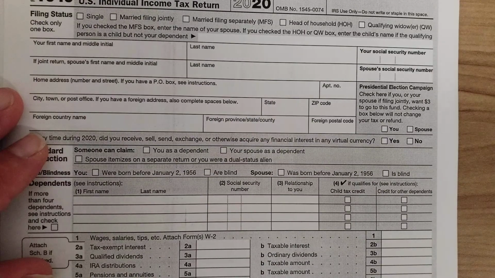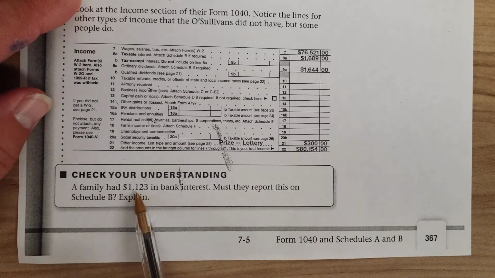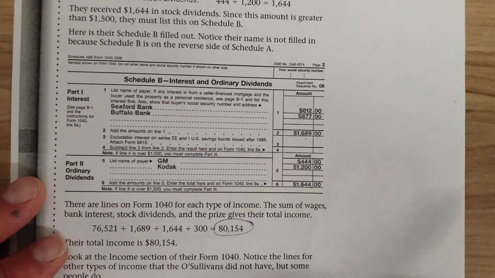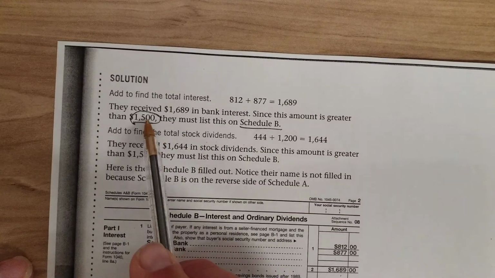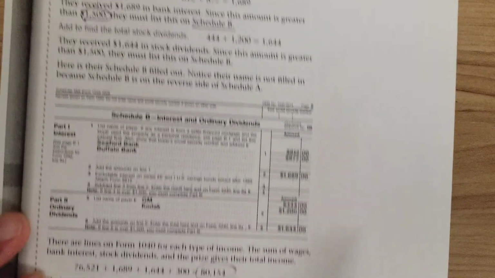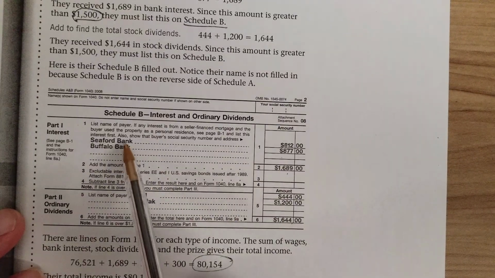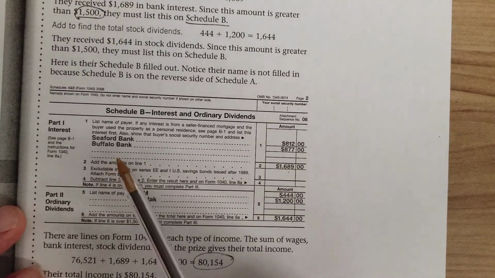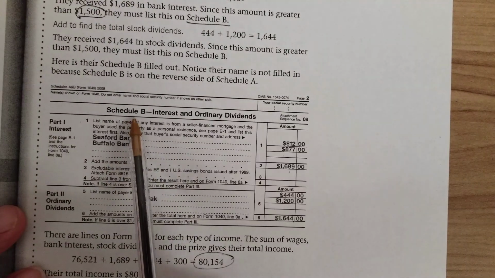So let's look at a couple of other examples. A family had $1,123 in bank interest. Must they report this on Schedule B? Nope, because remember, the threshold was $1,500. So they still have to report their interest, but they don't have to list it on Schedule B where it's itemized. So they would just put that under other income on their tax return, but they would not have to fill out Schedule B.